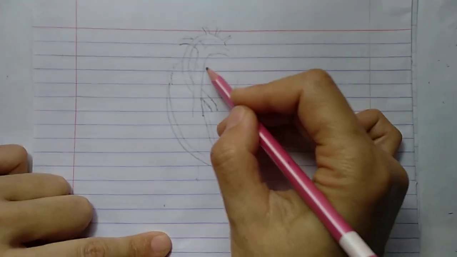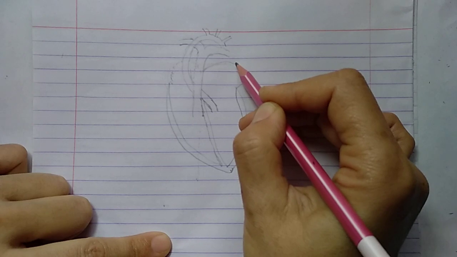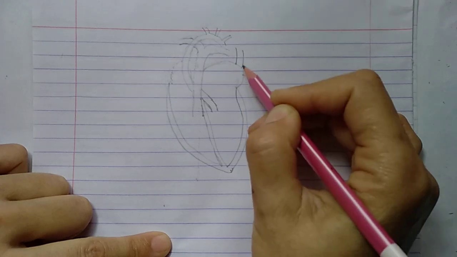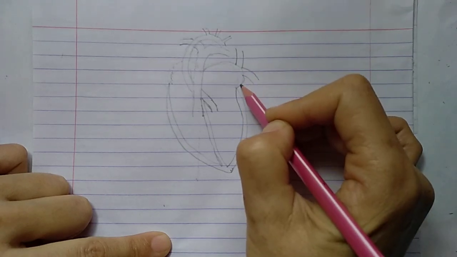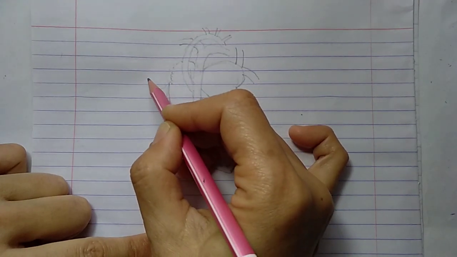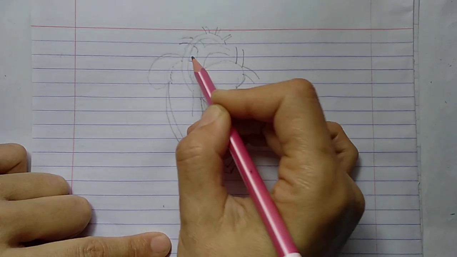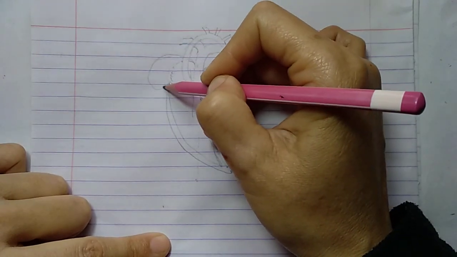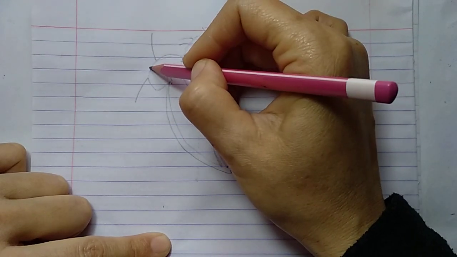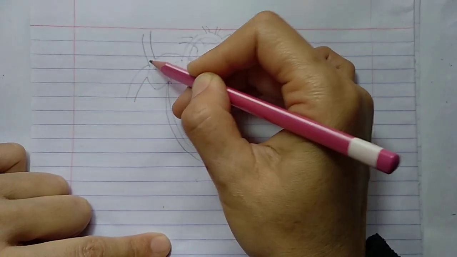After this you pull it a little bit bulging out, okay, and from here draw 2 vessels. This is the pulmonary vein part, and from here make it a little bit bulging out. This is vena cava, superior vena cava and inferior vena cava comes in this manner, right?